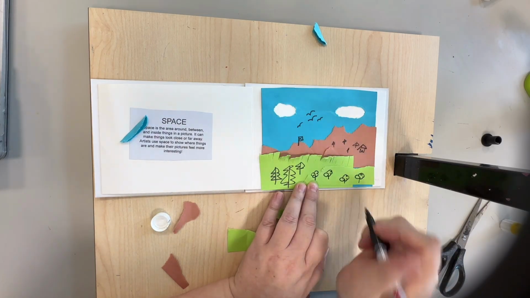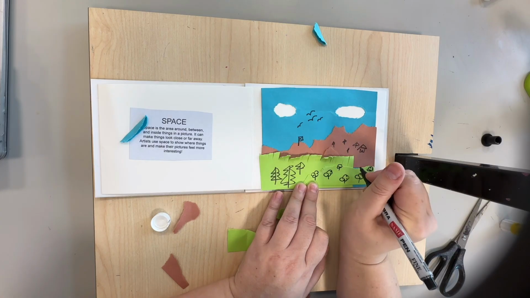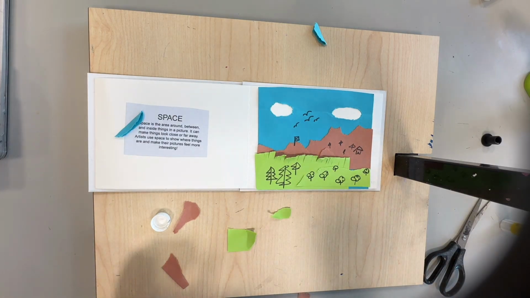All right. I can't wait to see what you do with your landscapes, with your backgrounds, your middle grounds, and your foregrounds. All right. Go forth and be brilliant.